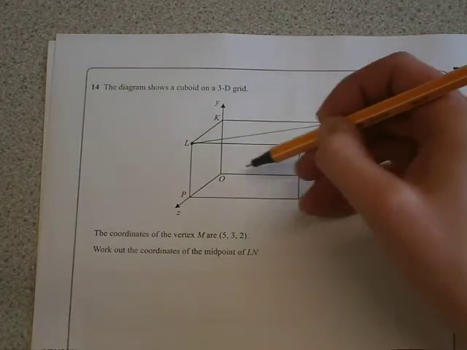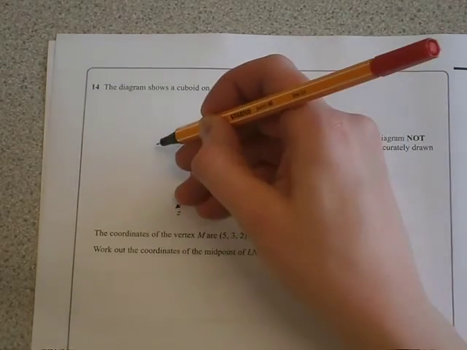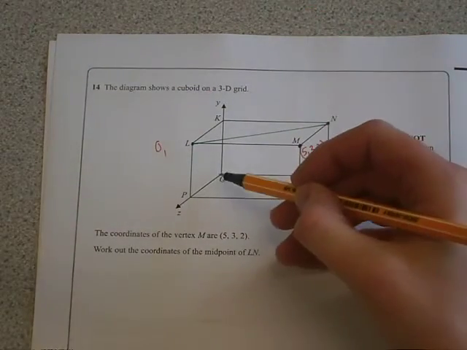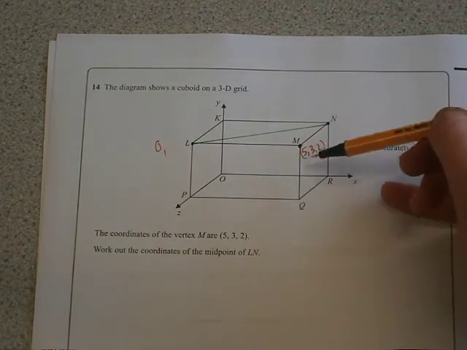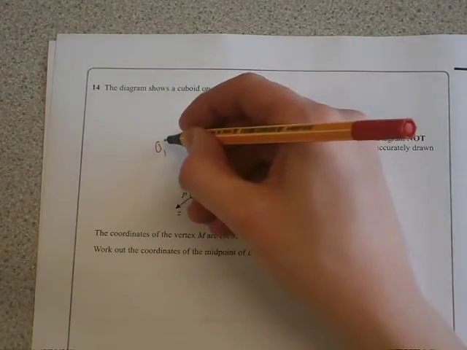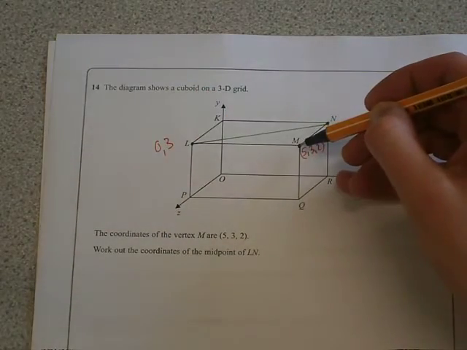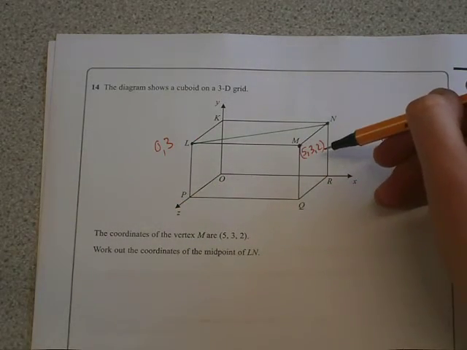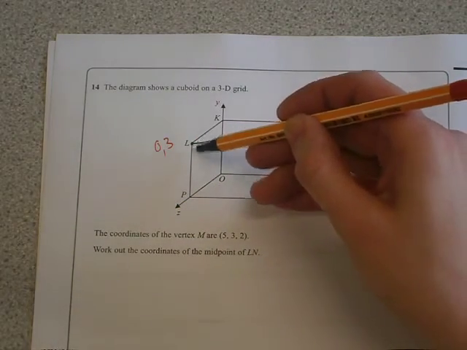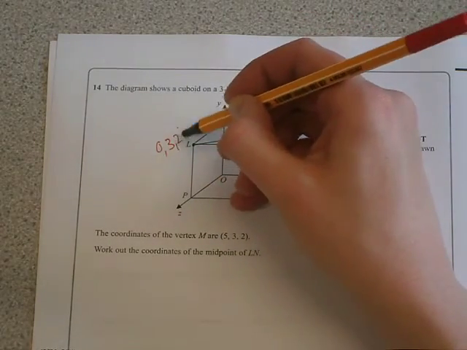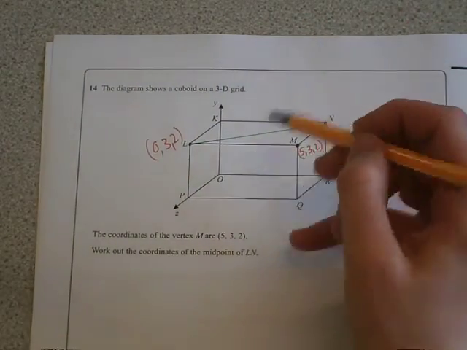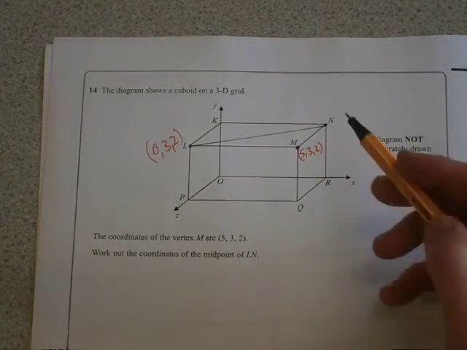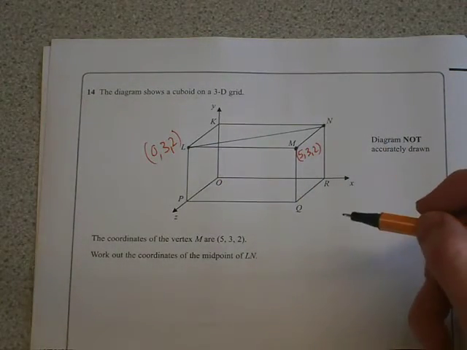So the x-axis here, L is at 0. Then we look at the y-axis, well that's up at 3 because it's in line with M. Then we look at how far it comes out on the z-axis, well it comes out to 2 there. So that's going to be my coordinates of L.